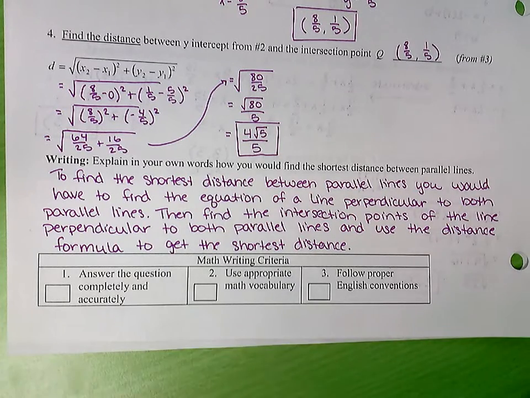All right, so this is what I had written out. To find the shortest distance between parallel lines, you would have to find the equation of a line perpendicular to both of those parallel lines. Then you want to find the intersection points of the line perpendicular to both parallel lines, and then use those points in your distance formula to find that distance.